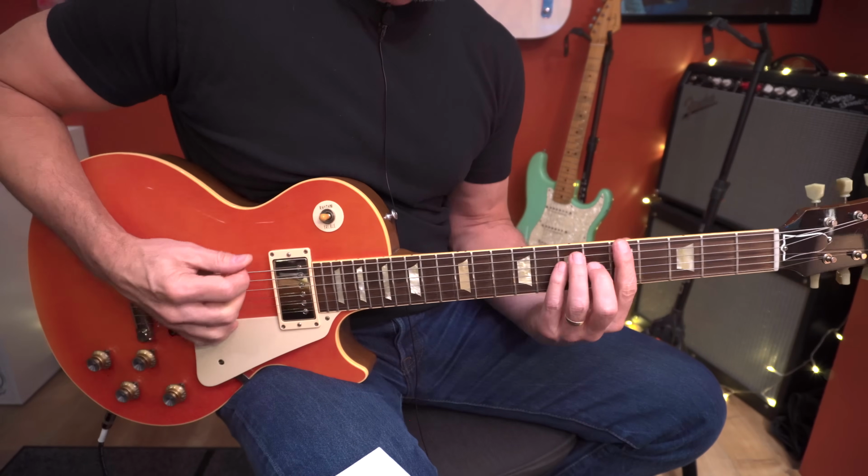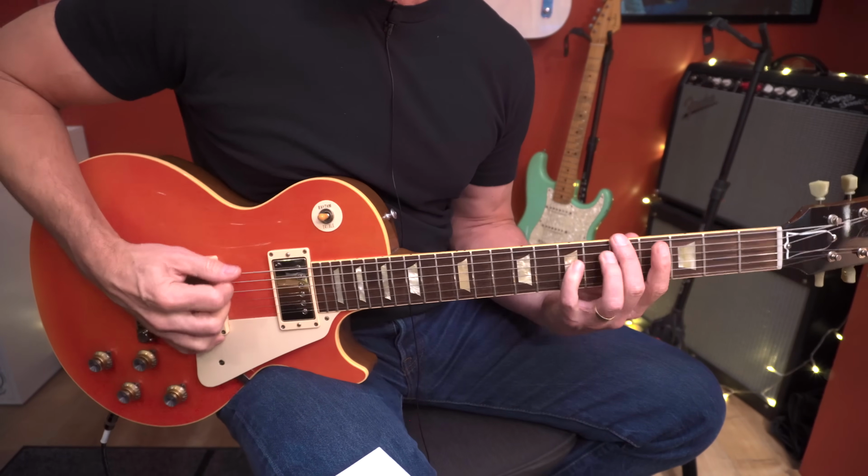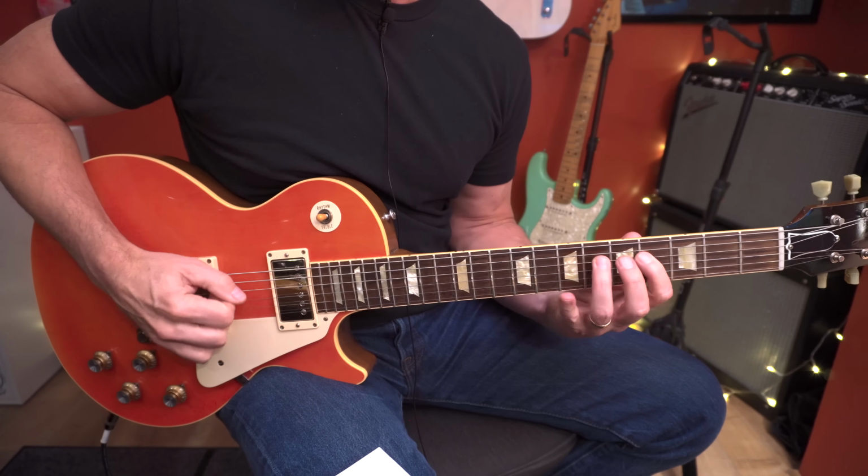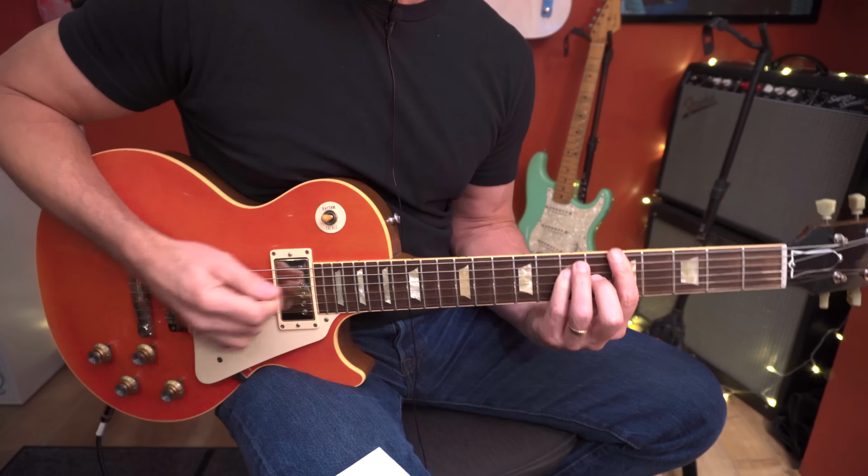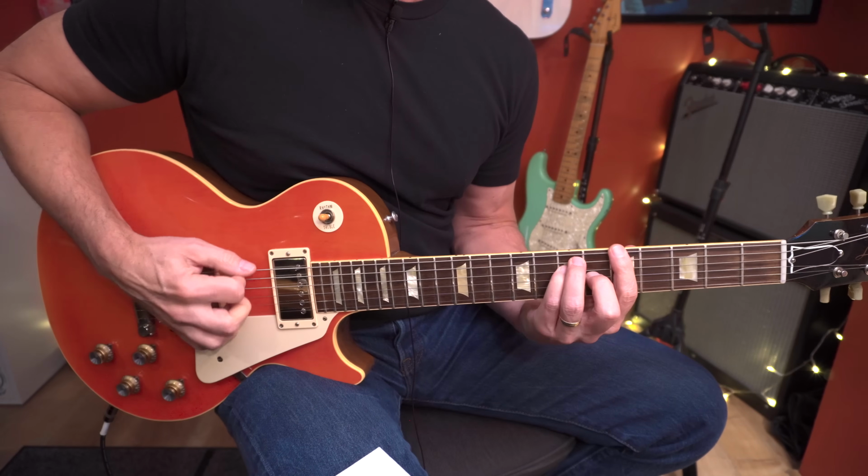So the first chord, built from this A, because we're in the key of A, we're using that A major scale. The first chord is always a major chord.